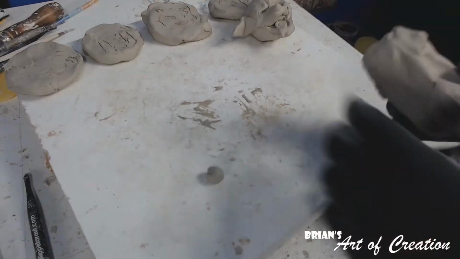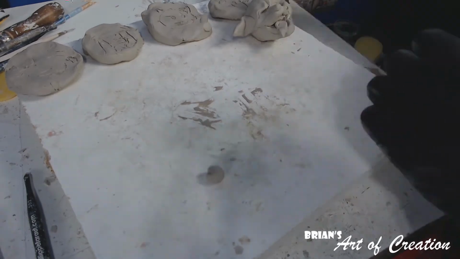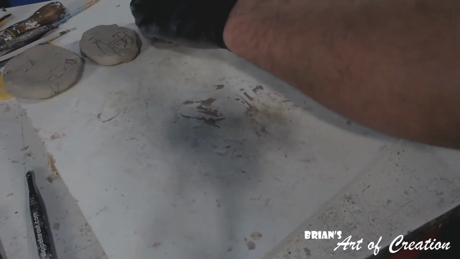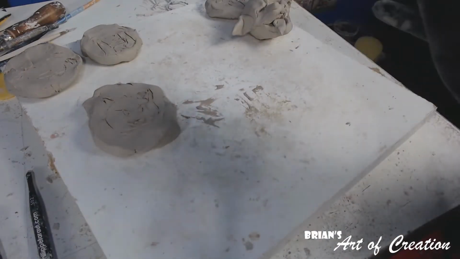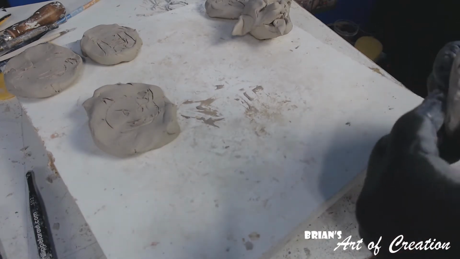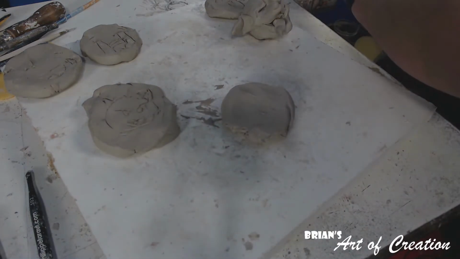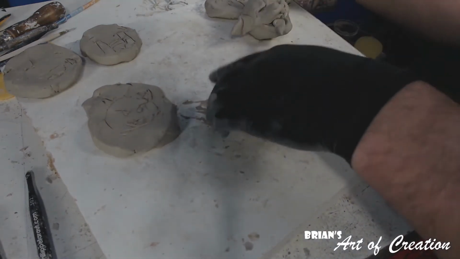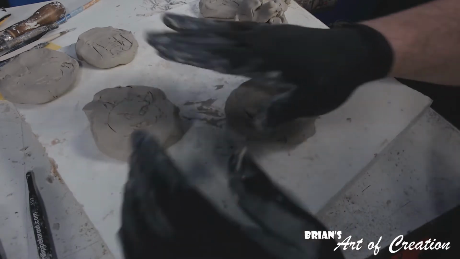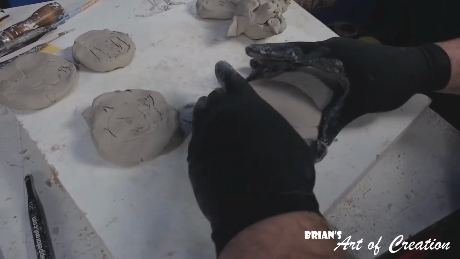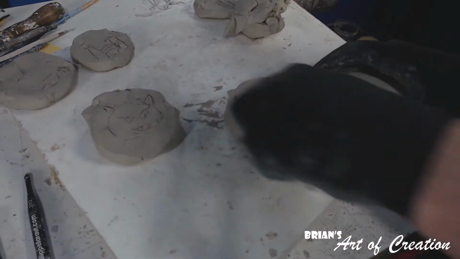Now, let's jump in and actually try to create the next one, which would be, what is the next one? We'll do the devil. This one I think I am actually going to do a flat, or just a face, kind of a flatter piece. And so we're going to start out with this.